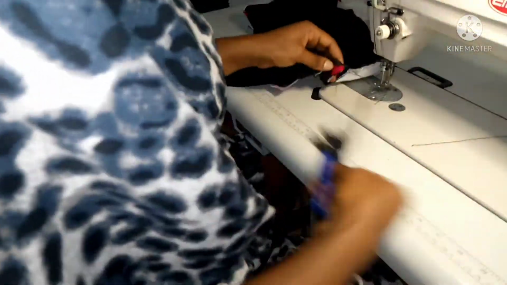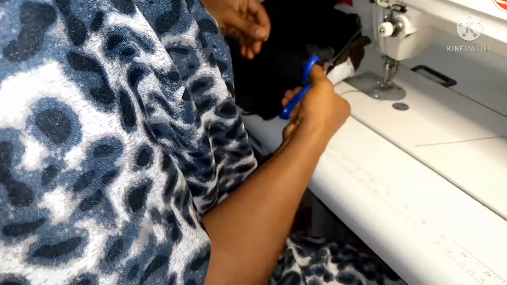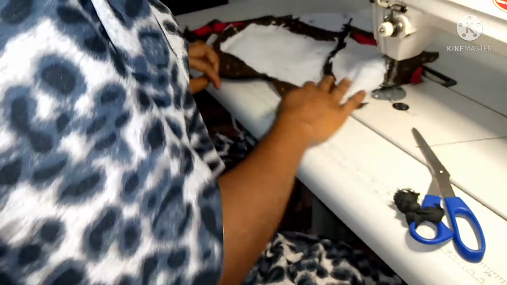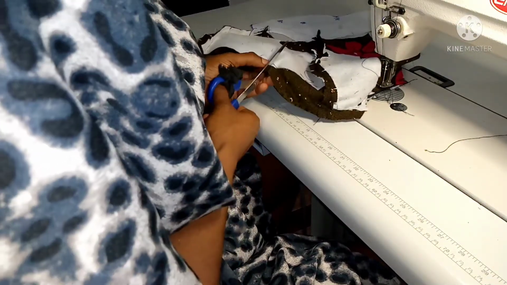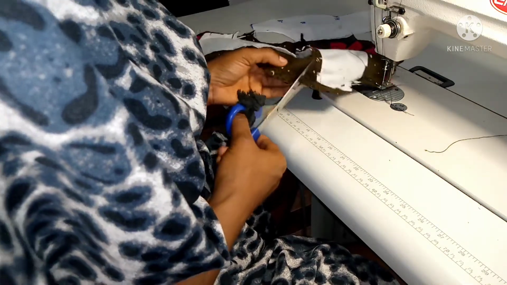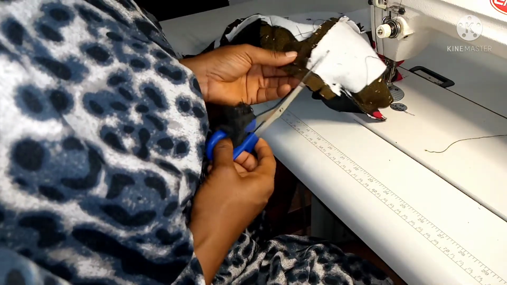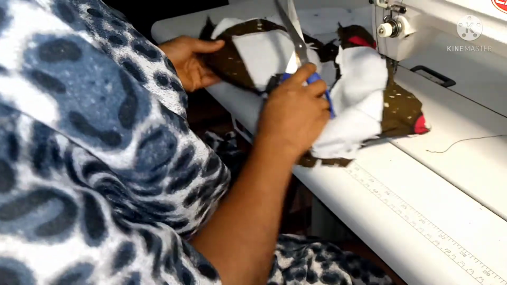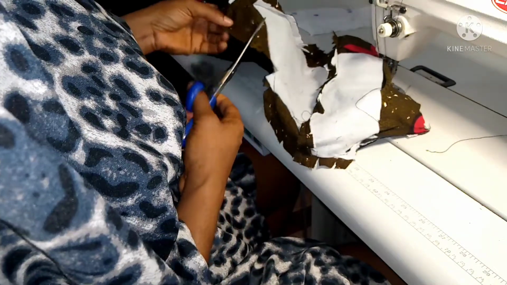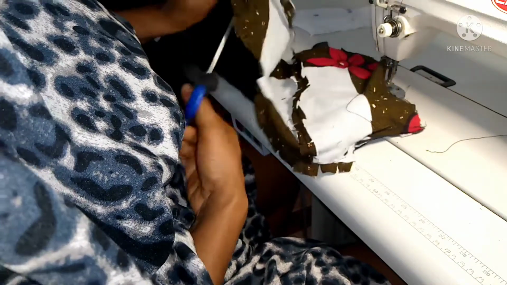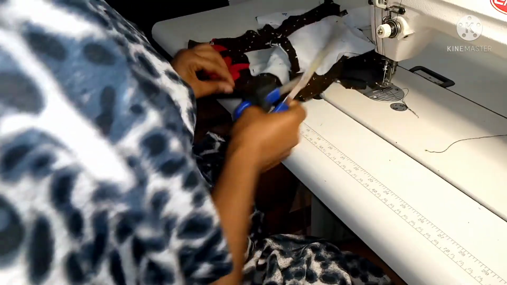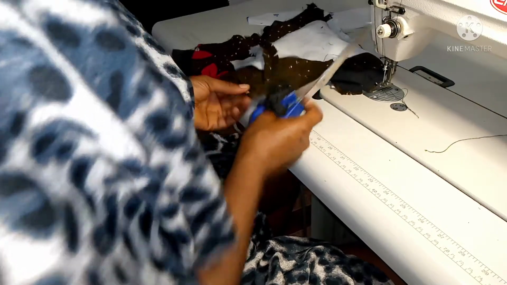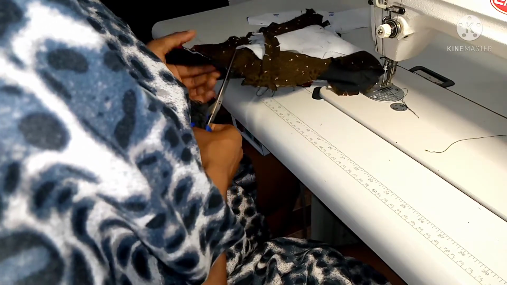Good. So now after sewing, I'm going to notch all of the seams. Okay, I'm going to notch the sweetheart neckline all around it. I'll notch it, I'll flip it over, then I'll go and give it a really good press. So I'm going to notch all around.